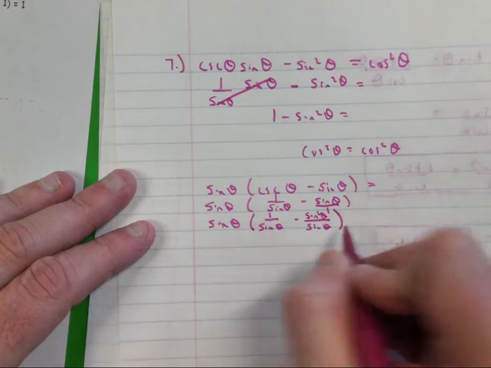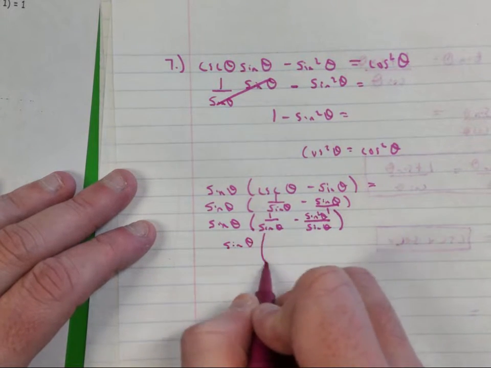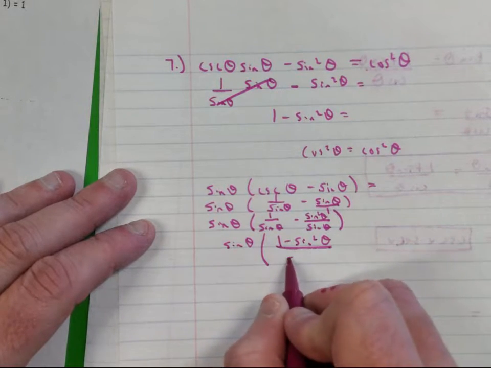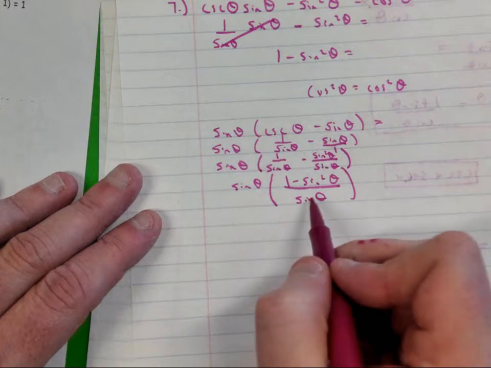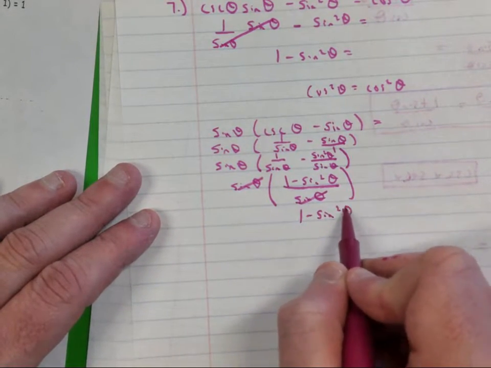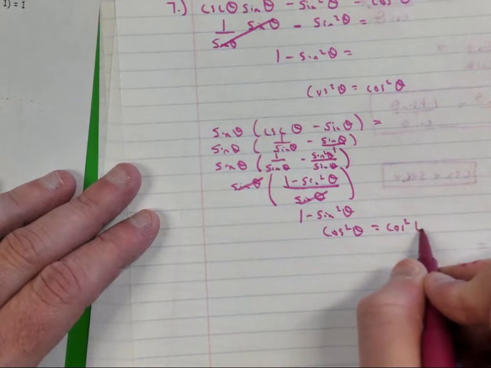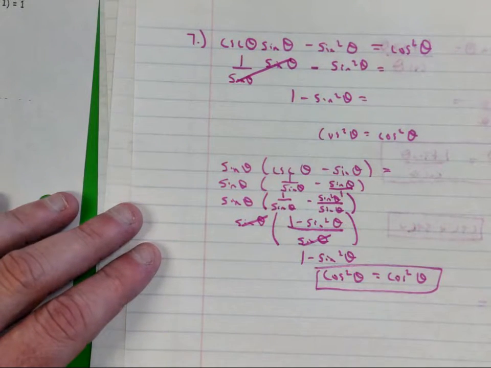Sine squared theta. I would be left with one minus sine squared theta over sine theta. What can I do with these sine thetas? You're left with one minus sine squared theta, and what does that equal to? Because that's one of the Pythagorean identities. So you could have done it in one of two ways there. Either way would have been fine.